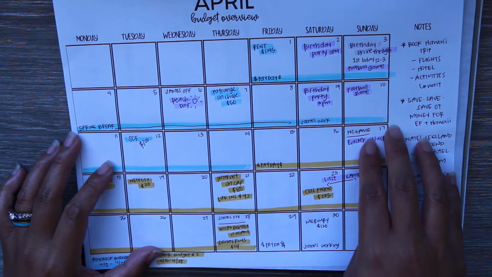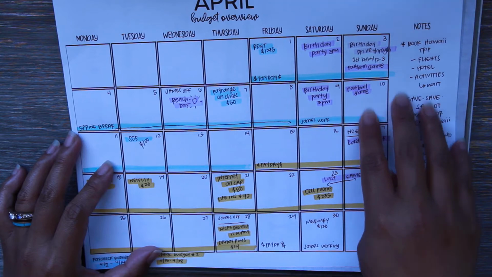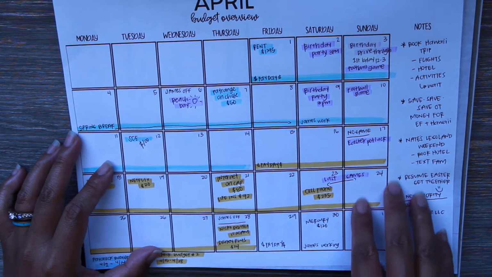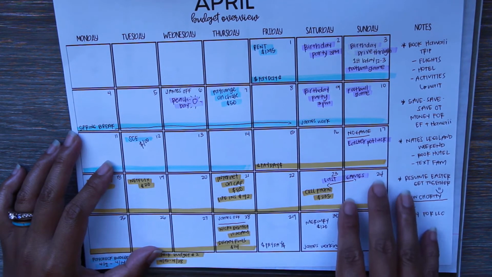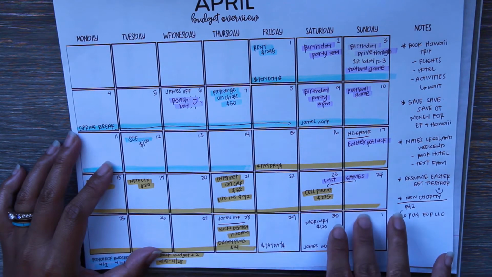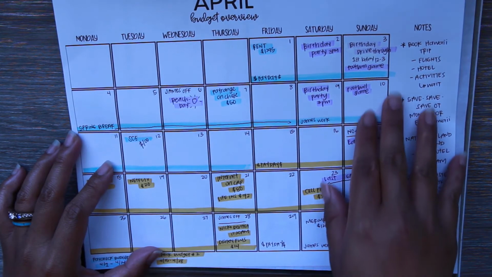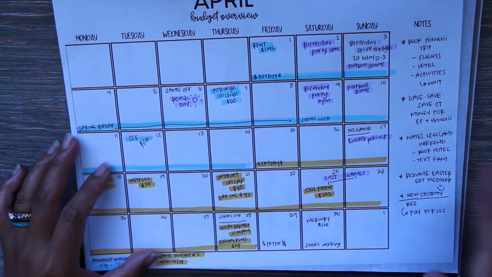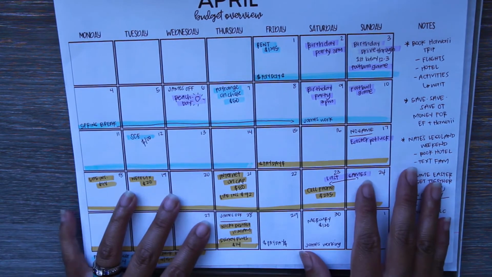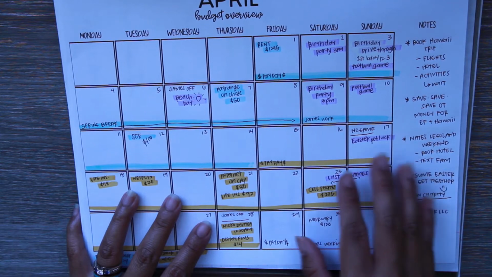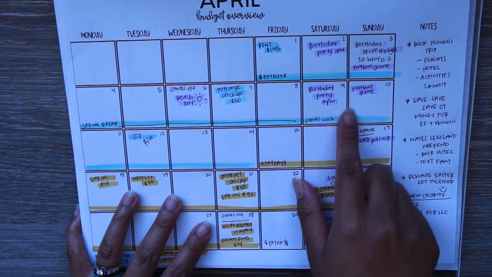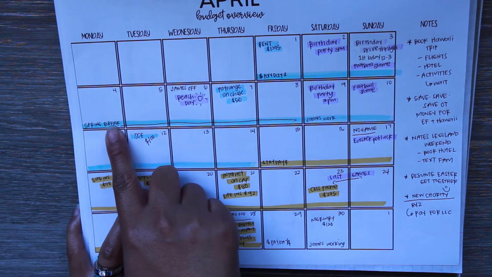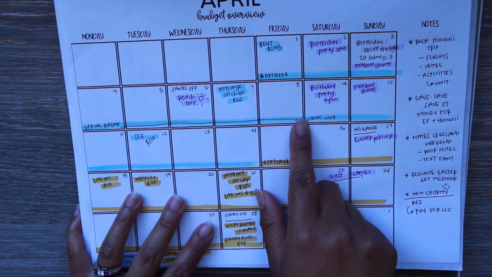And I like to highlight these because we've been using our food budget to pay for our early dinner, late lunch meal after his games, and we've been totally fine with that because it's something that we kind of do as a mini celebration after the game, we go out and get something to eat. And then what else? Oh, and then spring break for the kiddos is from the 4th to the 8th.